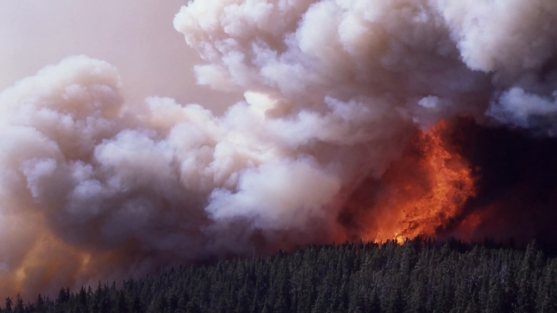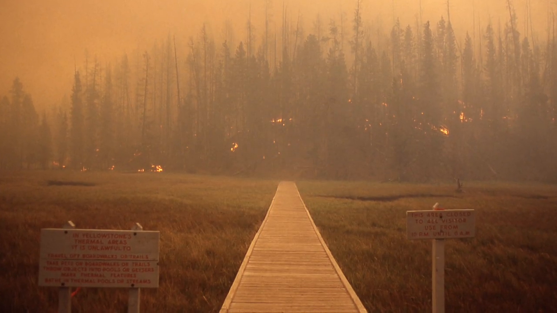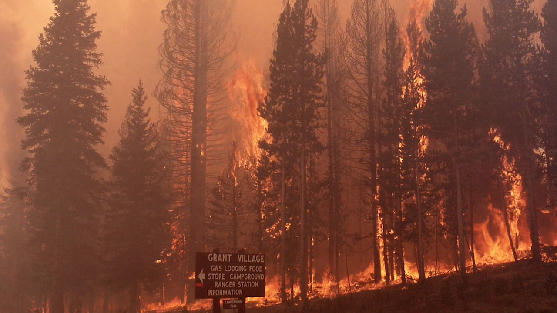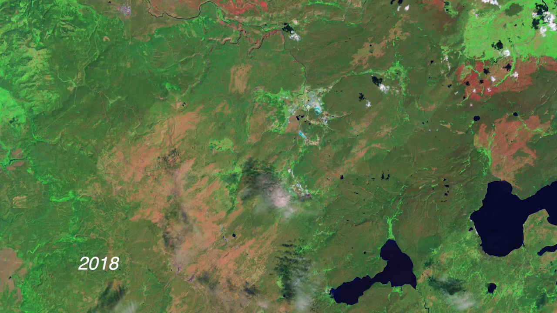Summer of 1988, a complex of fires broke out in Yellowstone National Park. The fires actually consumed a huge amount of acreage and profoundly affected the ecology of the park. And still to this day, as you can see in the images, the imprint of the fire remains. The recovery is certainly going to take decades, if not centuries, to actually occur.